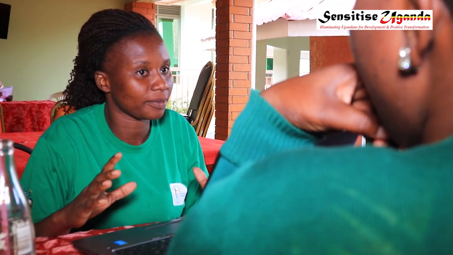The whole training was practical, so there was a lot of group work. In the group work, they discussed to understand the challenges affecting the communities and the youth in particular, how to diagnose the issues, and how to come up with the root causes. And then at the end of the day, they came up with public policy papers, which they shared in plenary. So let's look at waste management.